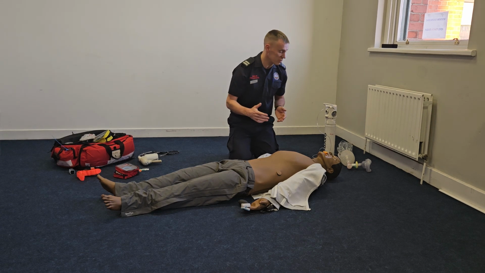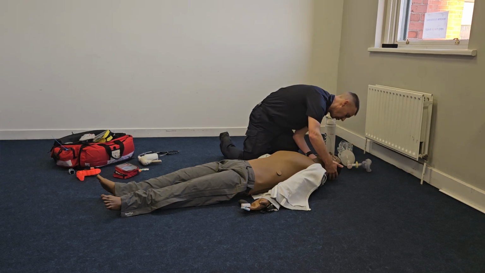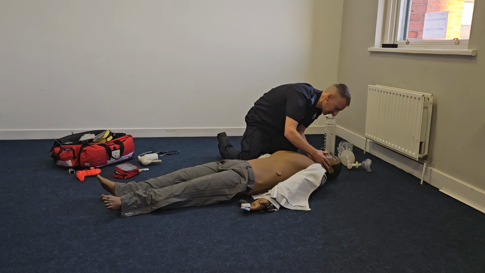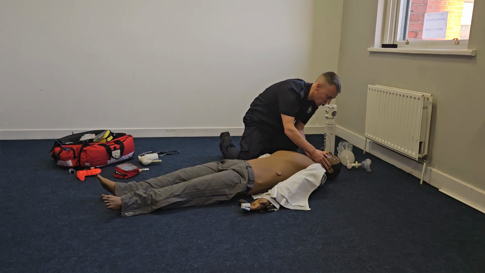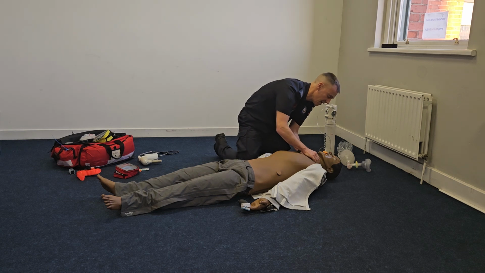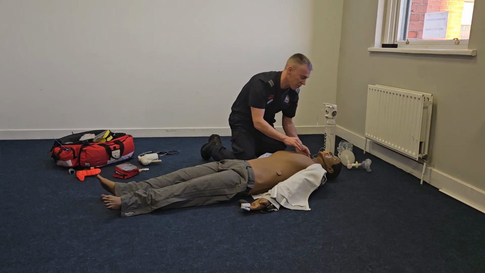So the next thing we're going to do is go on to our E, which is our expose and examine. So we're going to start at the top of the head. We're just going to have a look in the ears. We're going to check for any blood or CSF. We're going to look in the nose. We're going to make sure that airway is still secure. We're going to check at the back of the neck for any step in and step out. Make sure that everything feels okay. We're going to have a look at the trachea. Make sure that it's nice and central. It's not over to one side.